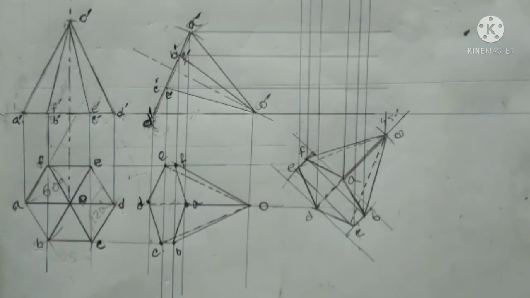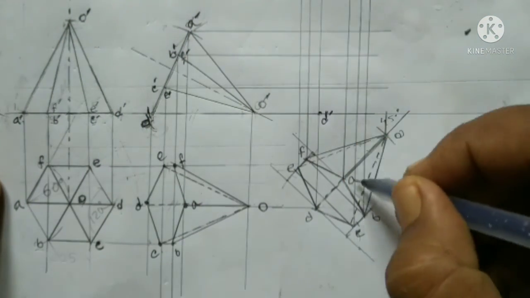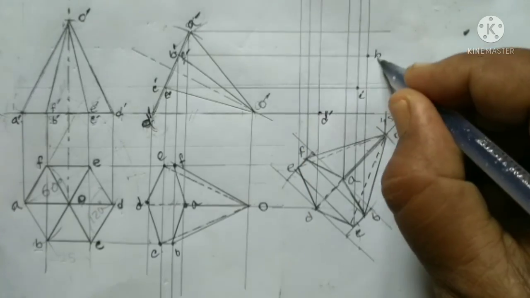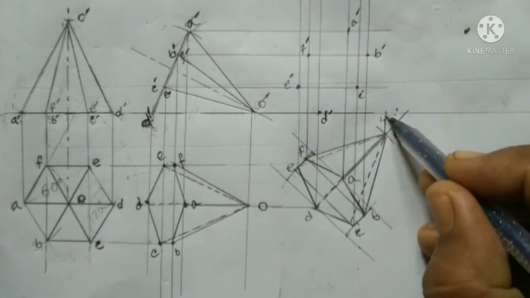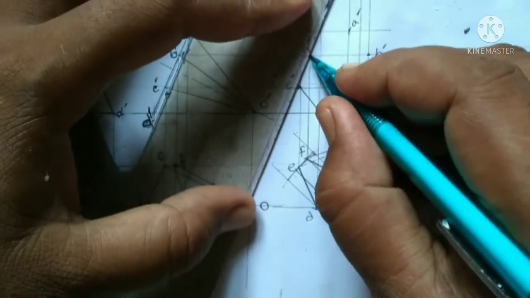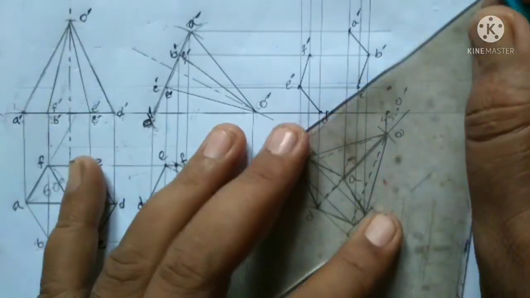Now draw the parallel projection line from previous front view. Mark the intersecting point between two projection lines. After that, join the point.